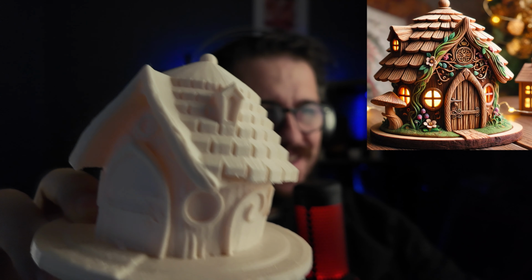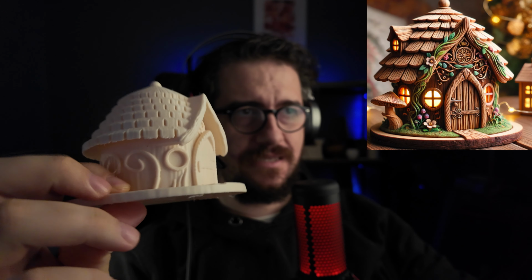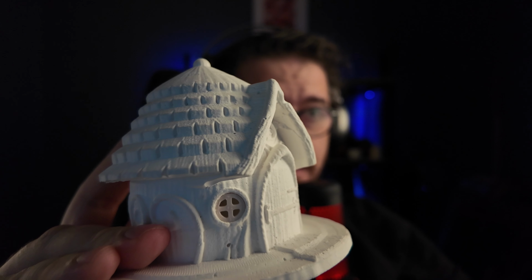Hello, welcome back. Look at this house and we're gonna model this hobbit-like house. Hey, look at this. So cute here, isn't it? Yeah, we're gonna model this house. I just had a silicone mold and we have, is it concrete? I don't know. It's stone powder, but look at these details here.